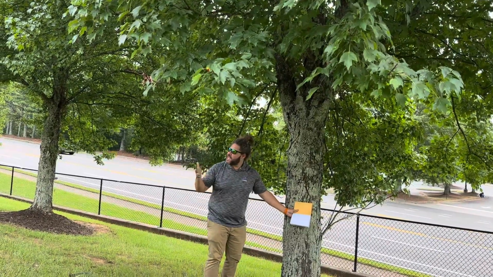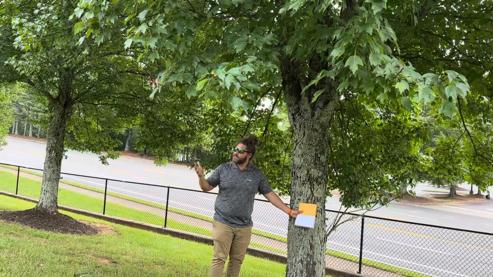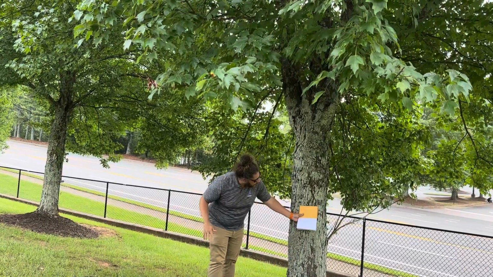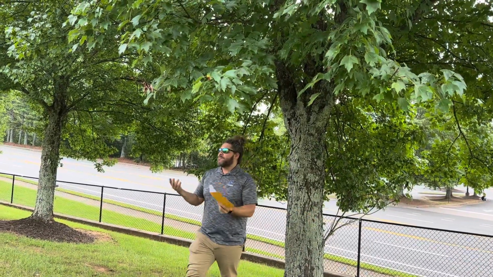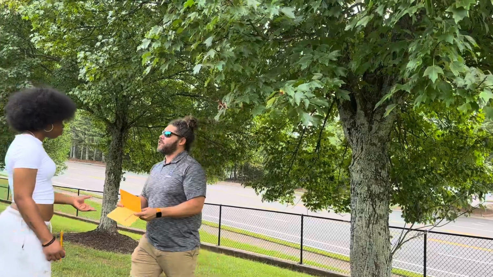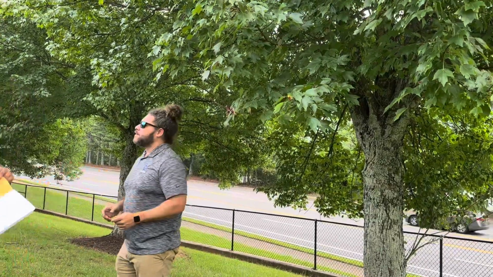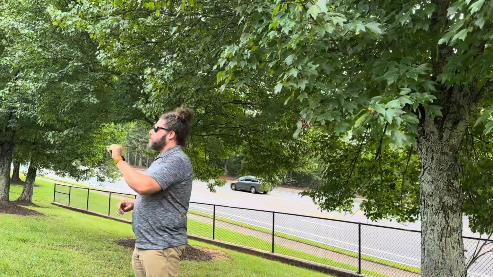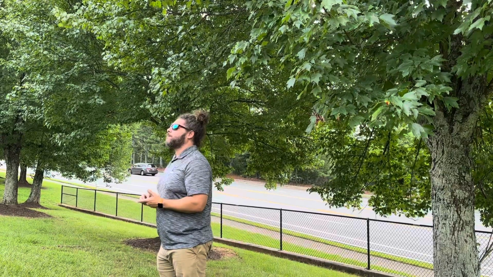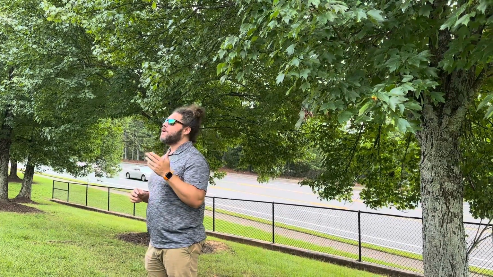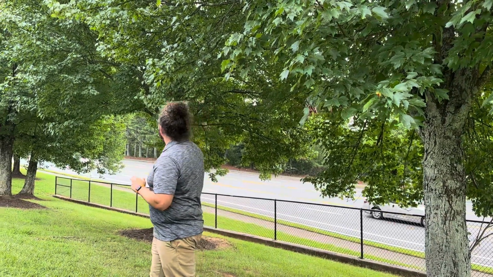What do you think, 16-ish inches across? 17, 18. Yeah, maybe a little bit more. So like 17, 18 inches wide at the trunk, right? You guys have rulers in there, so that's what that's there for. And you might also want to take a look at the leaves.